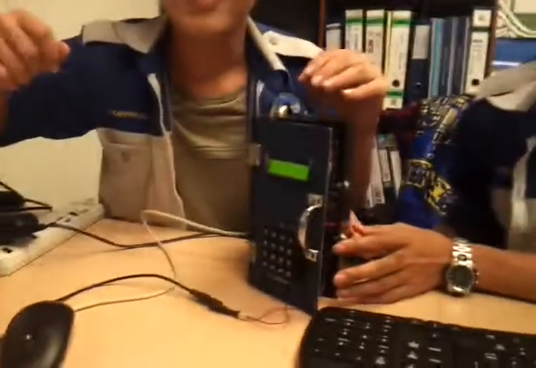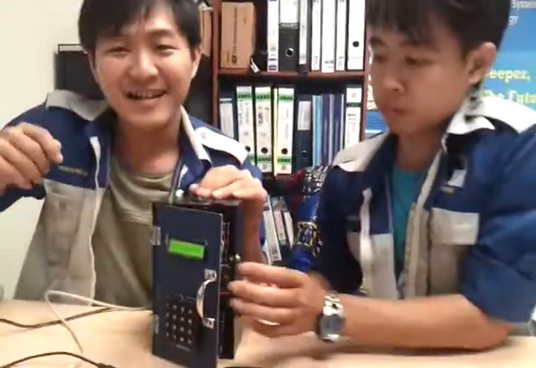Okay, so that's all for our locker system.